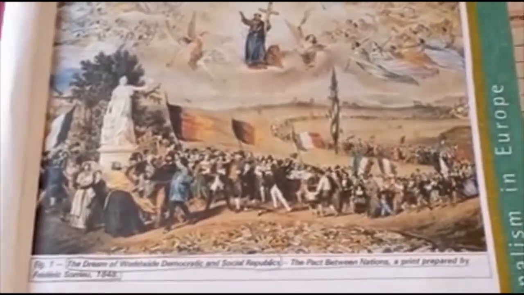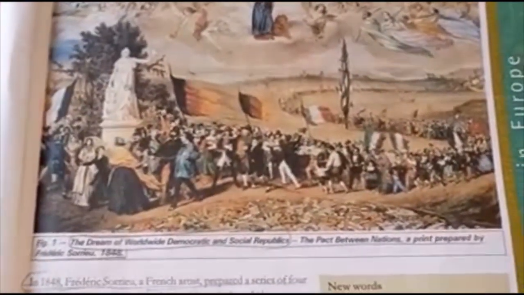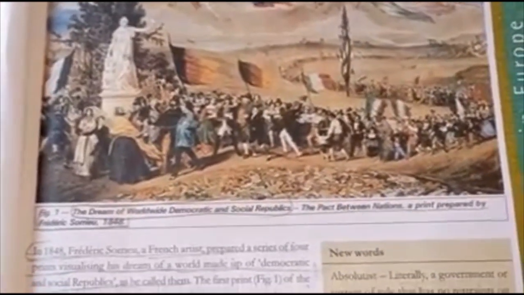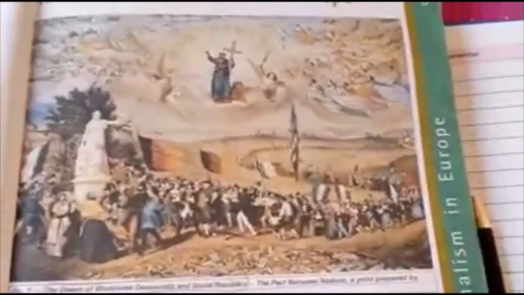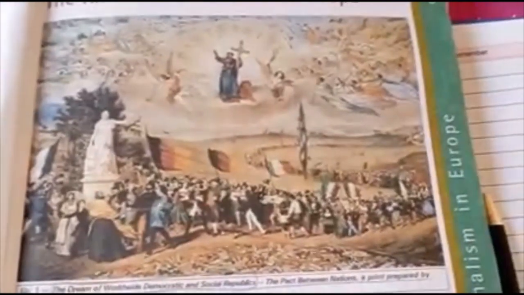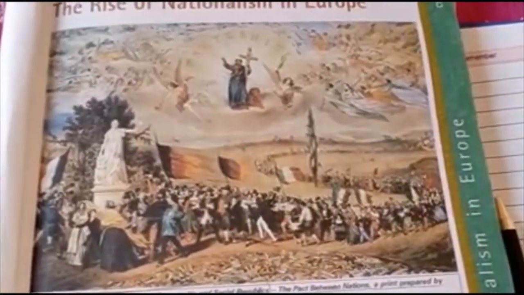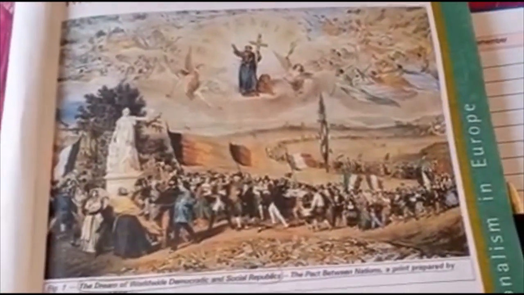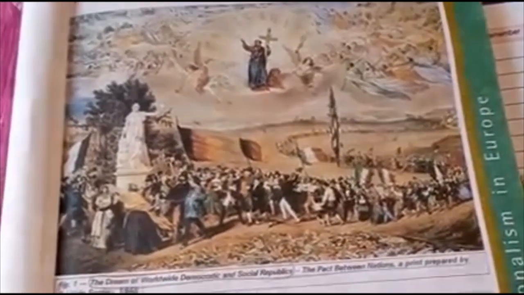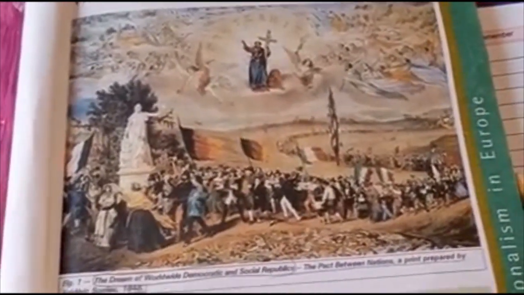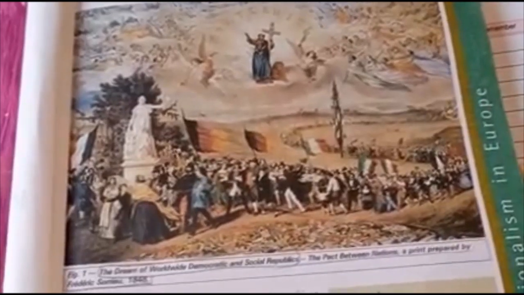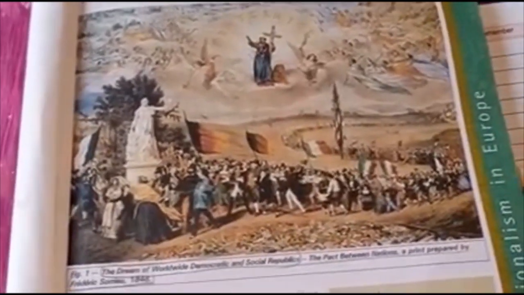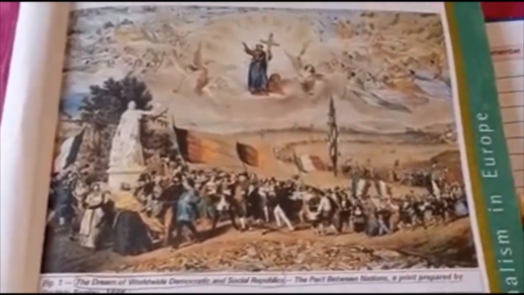This picture was made by Frédéric Sorrieu, a French artist, in 1848. Frédéric Sorrieu, a French artist, in 1848 prepared a series of 4 prints visualizing his dreams of a world made up of democratic and social republics.